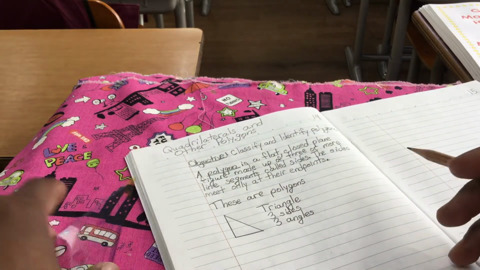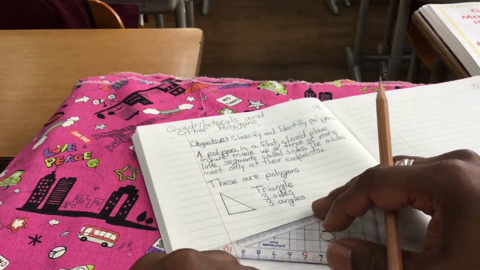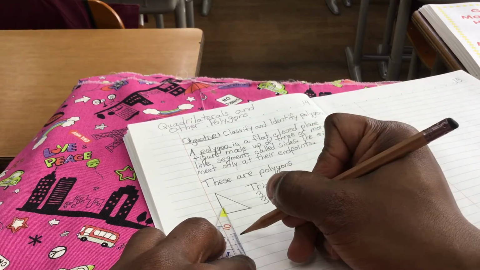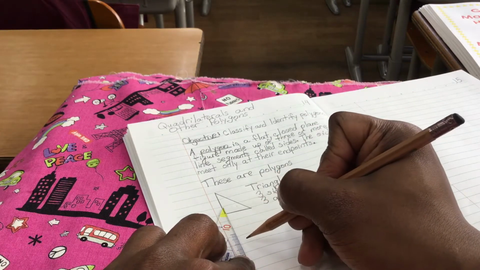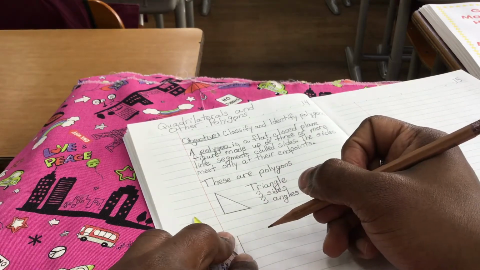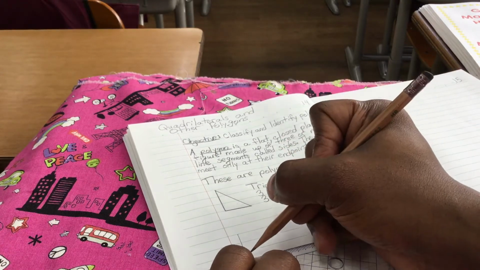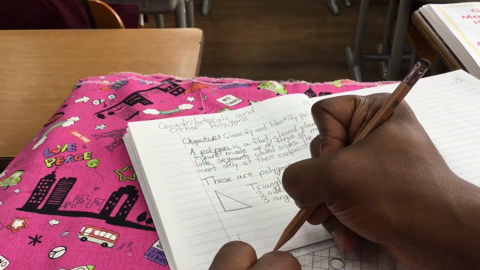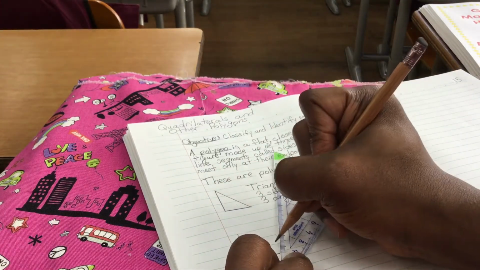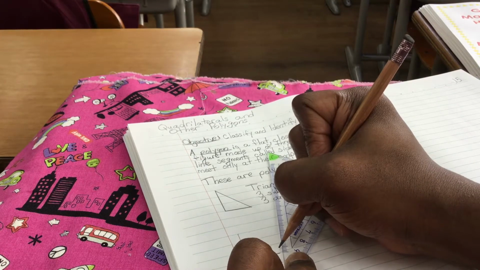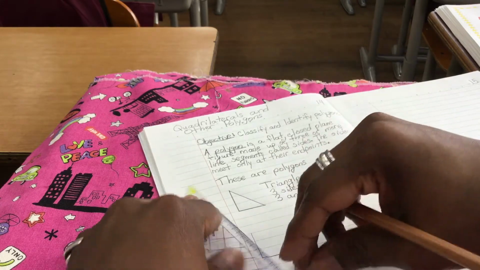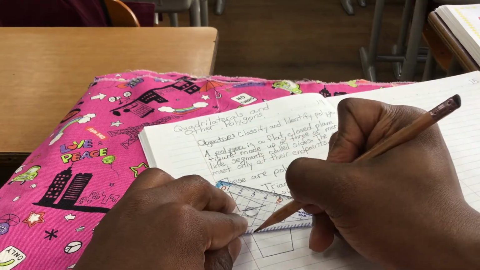Quadrilaterals. I like quadrilaterals because they have fun shapes. For me, at least. It's 1, 2, 3, 4.